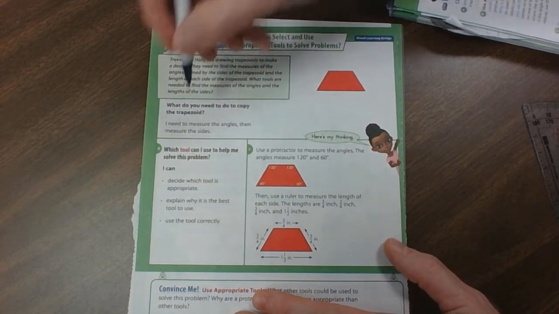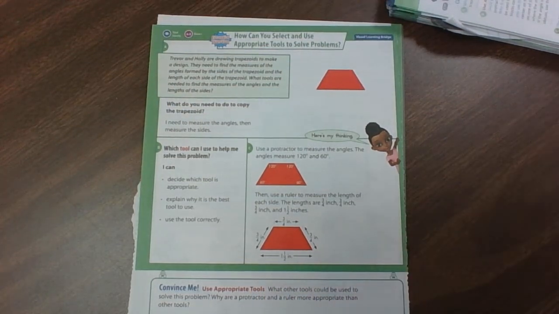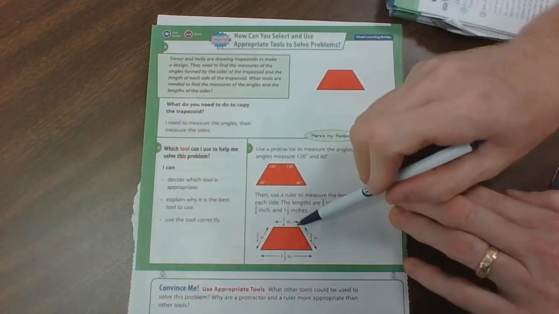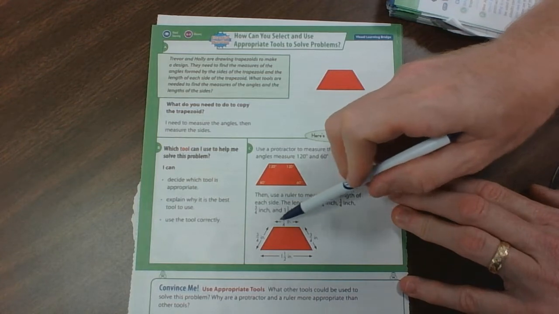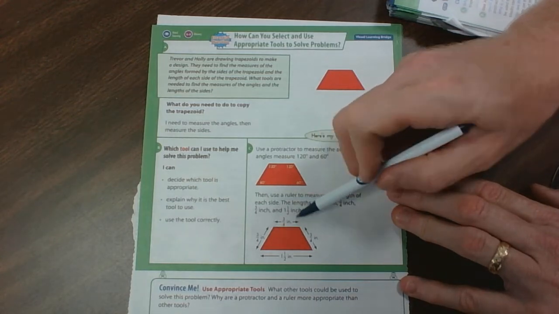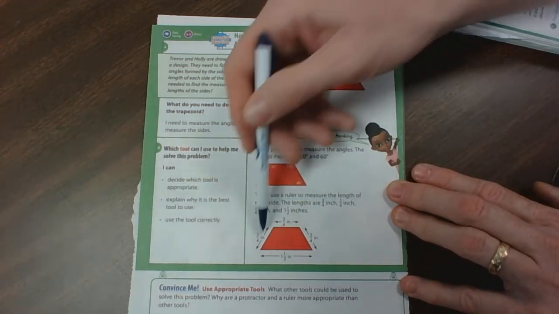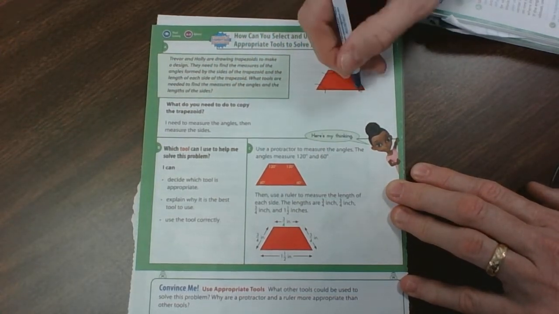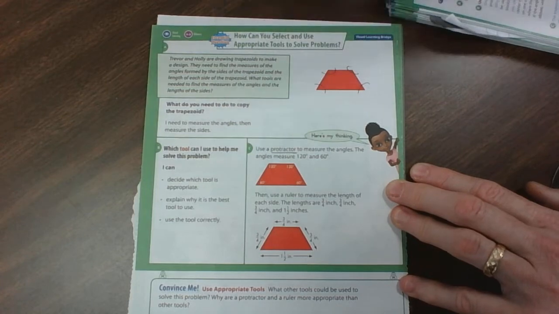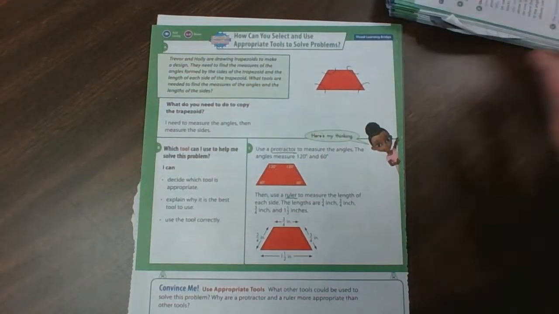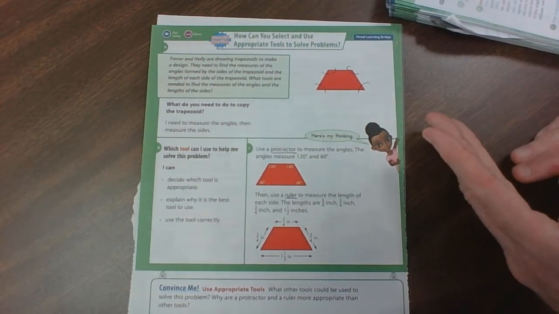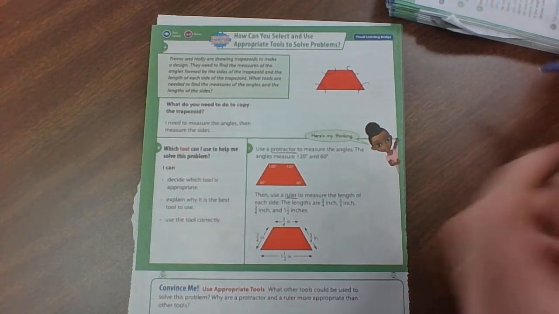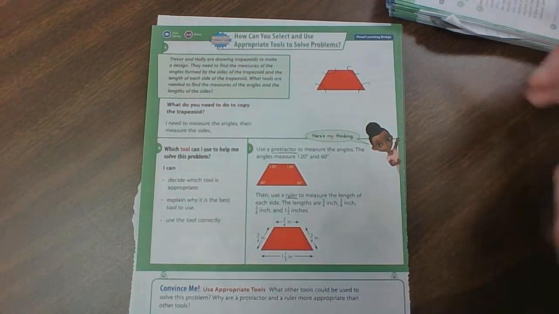Well, we're going to measure the angles. To measure the sides, we could use a ruler to go all the way around it, and that's what they used here: 3 1/4 inches, 3/4 inches, 3/4 inches, 3/4 inches, and then 1 1/2 inch down here. But to measure the degrees, these angles right here, we would need to use a protractor. So a protractor and a ruler, depending on what you want. Angles, measurements, protractor. Length, width, the sides, ruler. That goes back to area, perimeter, right?